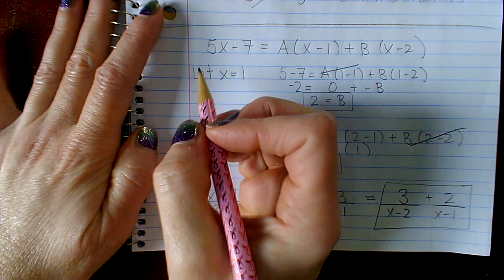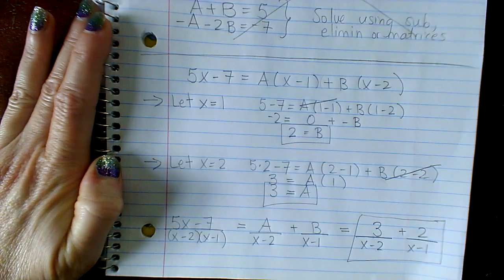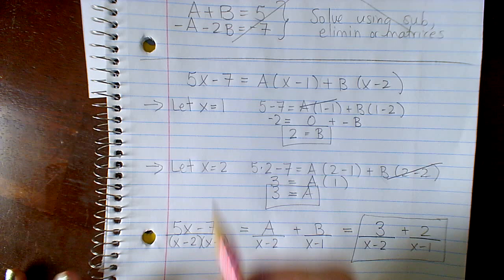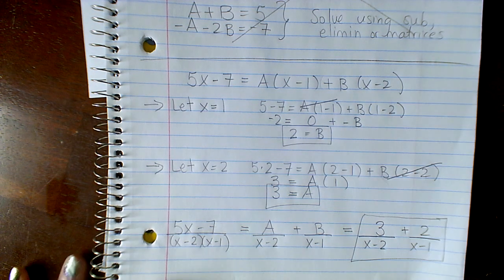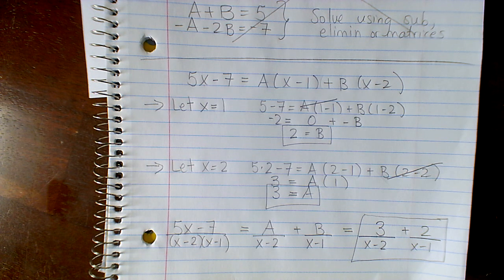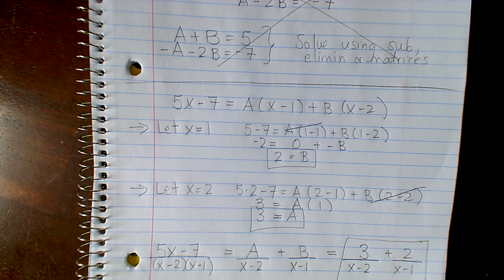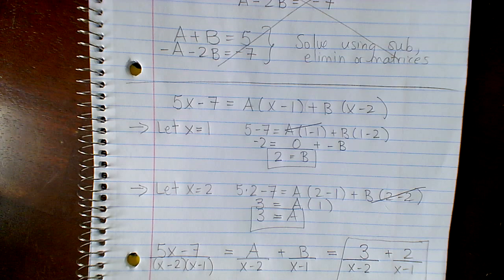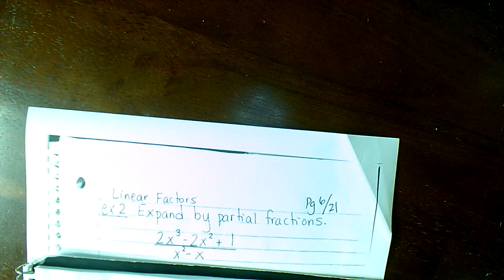So this is that technique of partial fraction decomposition. All right, and again, let's go back to this. These numbers that I chose were not willy-nilly. I chose these so that I would zero out one of those terms and just leave one variable to solve for. All right, cool. Let's go look at another one here.